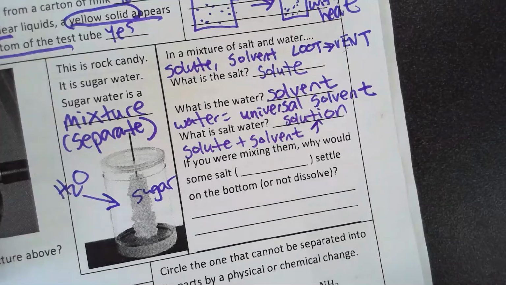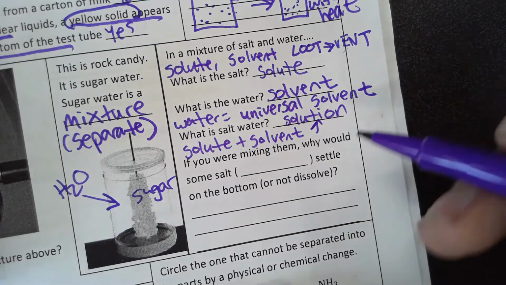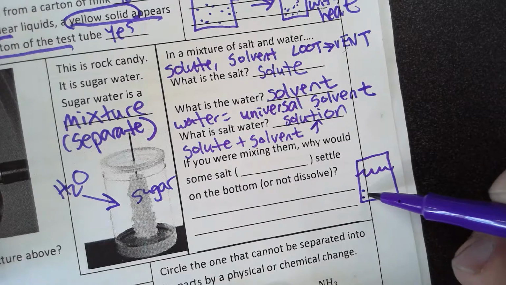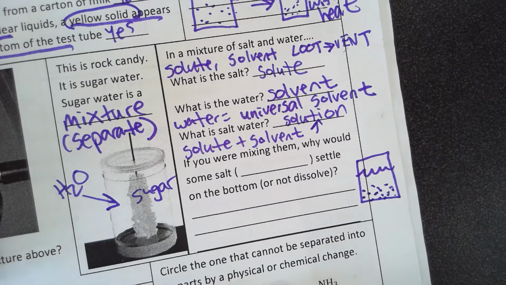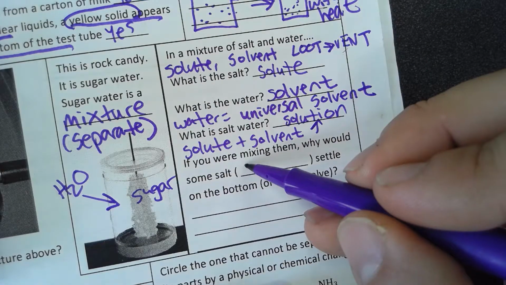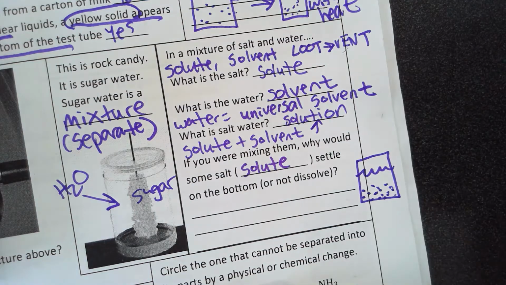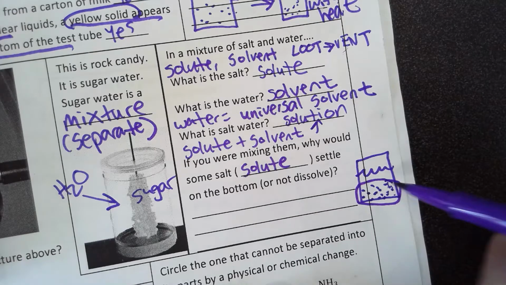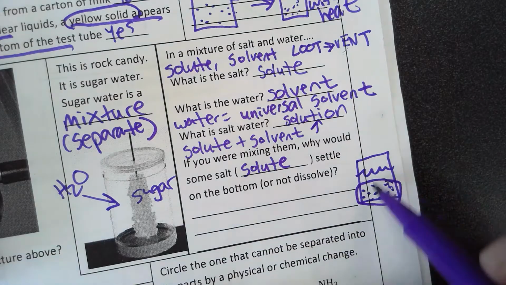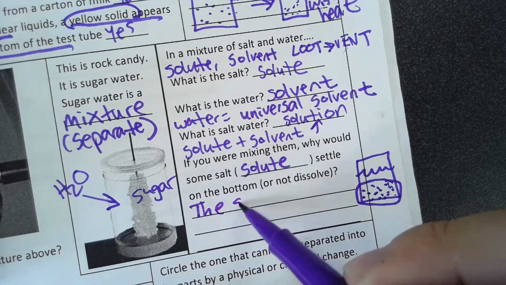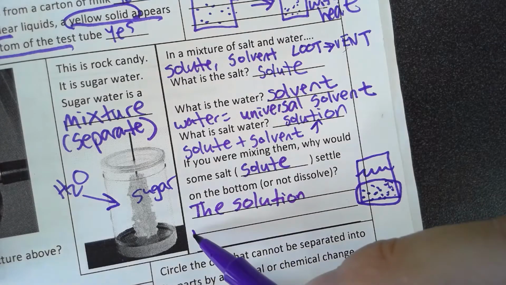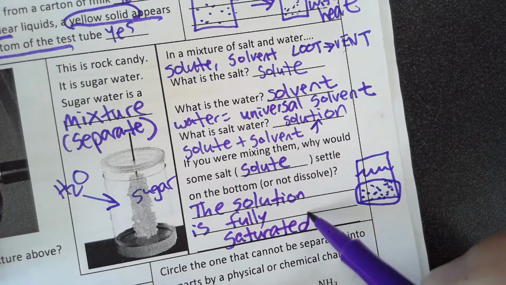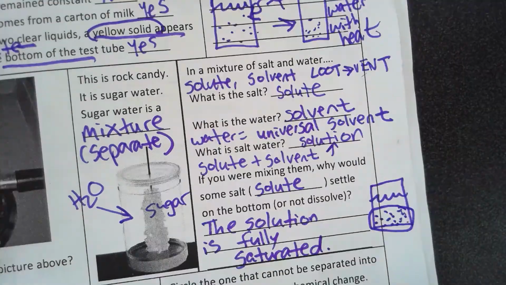If you are mixing them, why would some salt settle to the bottom and not dissolve? So let's say you have a lot of water and you put salt in there, and then not all of it dissolved. Some of it fell to the bottom. Okay? Why didn't all the solute dissolve? And the key thing you need to remember from this one is because of saturation. When something is saturated, that means you cannot hold anything more in it. So if it falls to the bottom, you need to know it's because the solution is fully saturated. It can't hold any more solute.